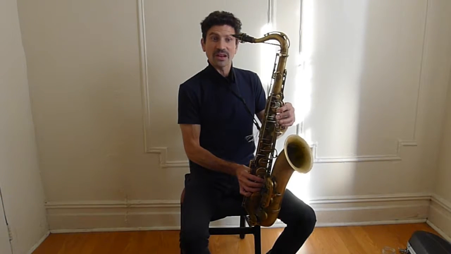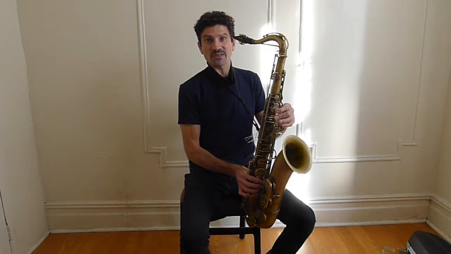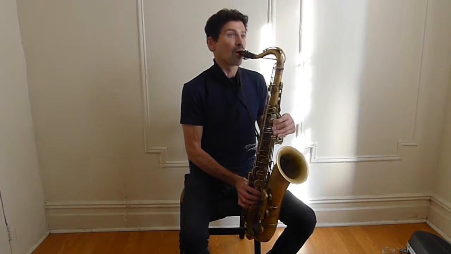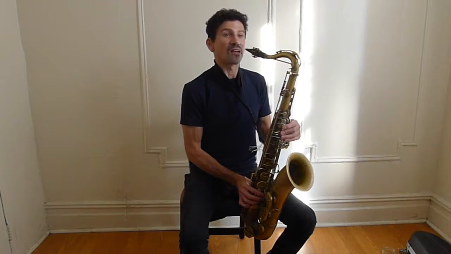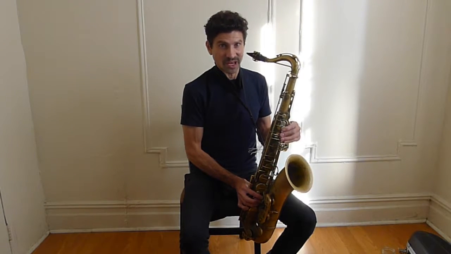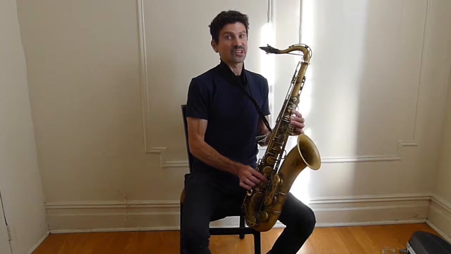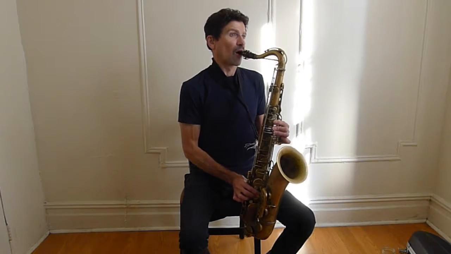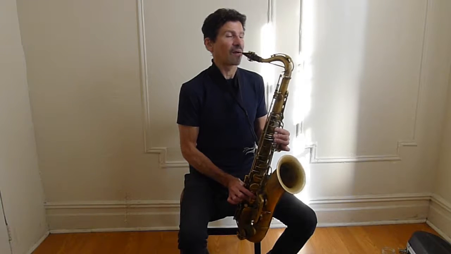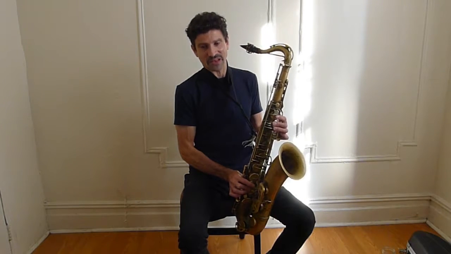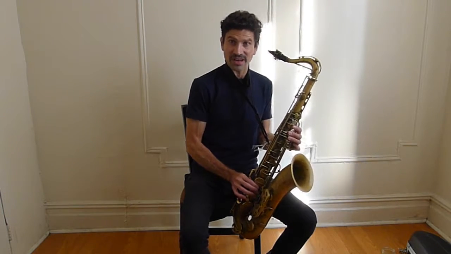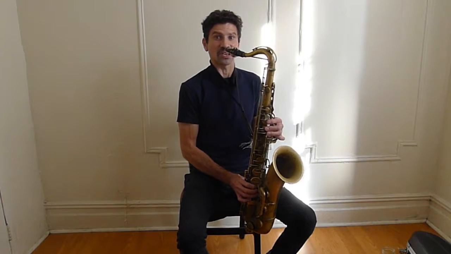Then in the 6th measure, on the F minor 7 chord, A flat is the 3rd note. And in the 7th measure, the E minor chord, G is the 3rd note. And in the E flat minor 7 chord, G flat is the 3rd note. And of course, on the G minor 7 chord in the 9th measure, F is the 3rd note.